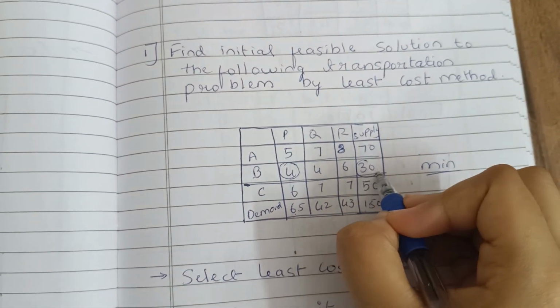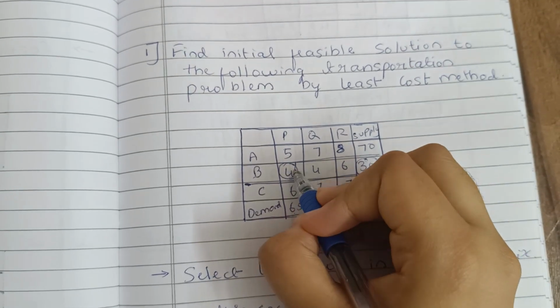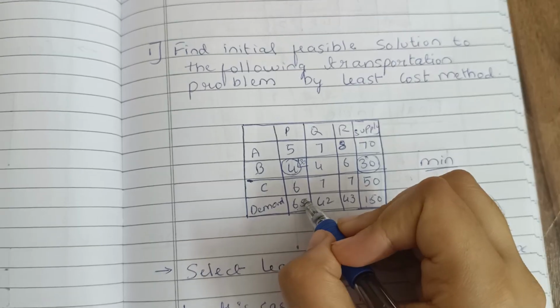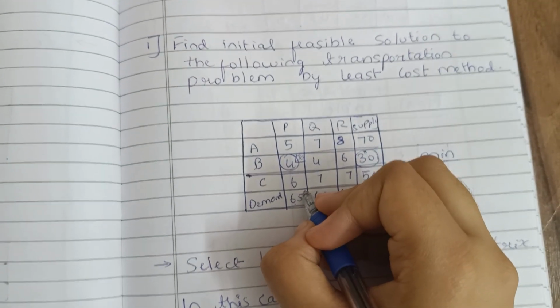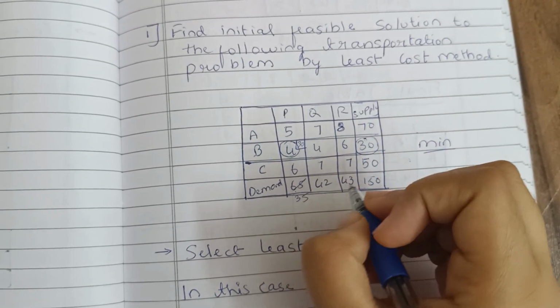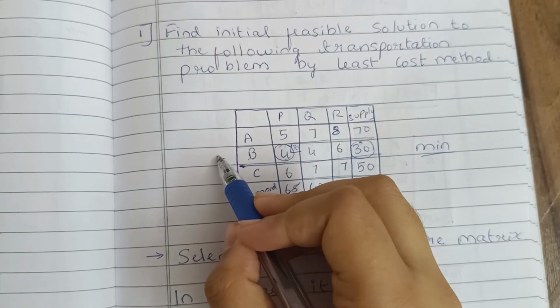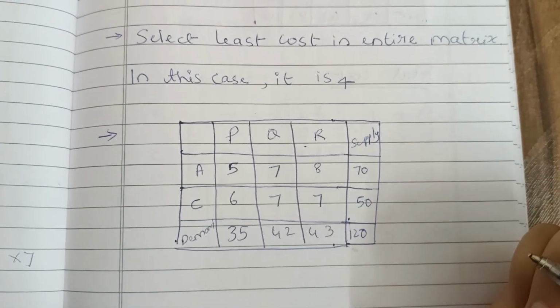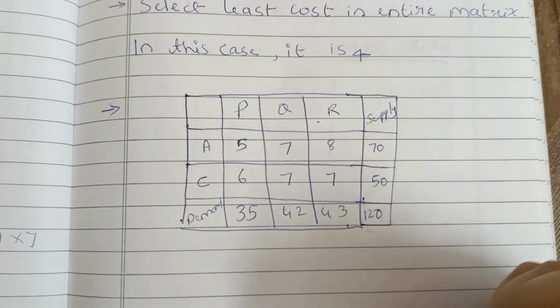So the supply is minimum here. So allocate the 30 over here. Then subtract 30 from 65. When we subtract 30 from 65, it becomes 35. After we allocate, we strike out the whole row. Next, our table becomes something like this.